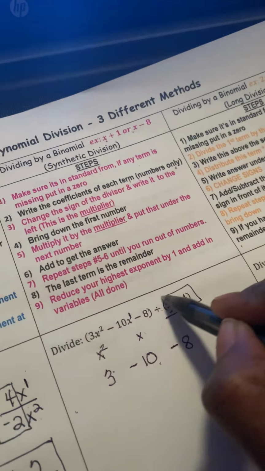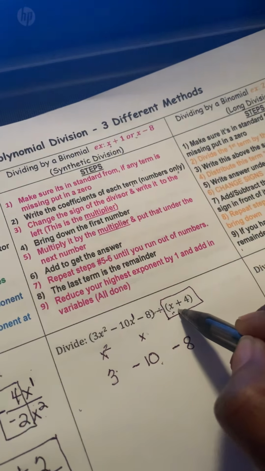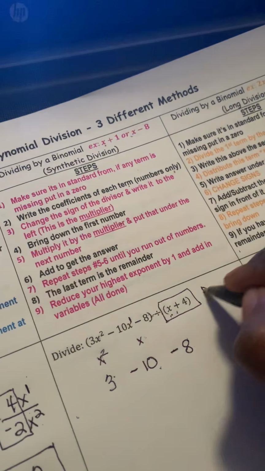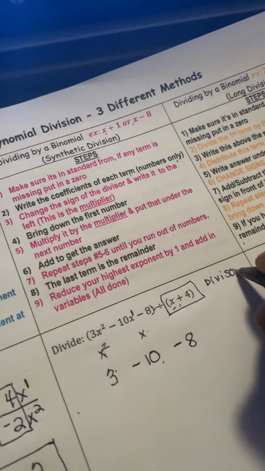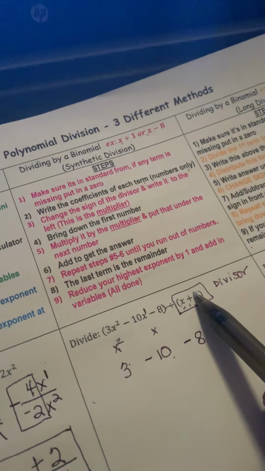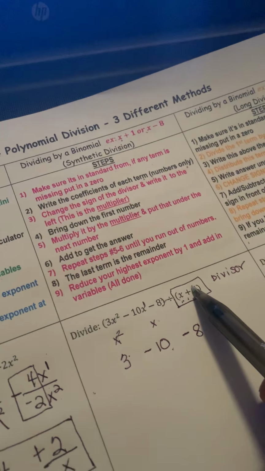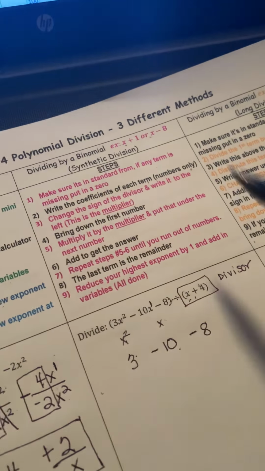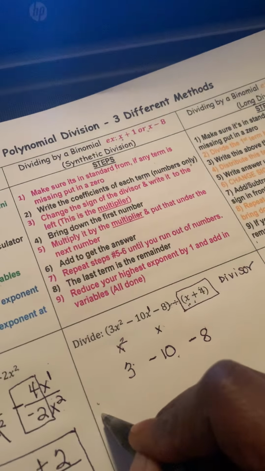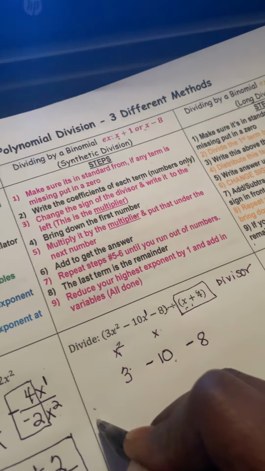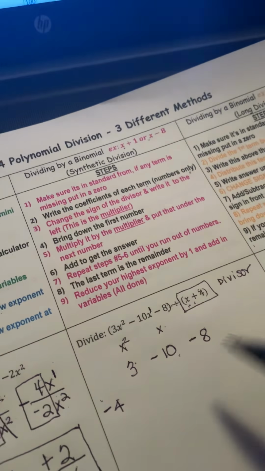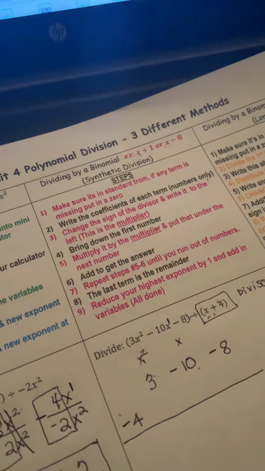The divisor is the number that comes after the division sign. So whatever number's in that parenthesis, you're going to change the sign of it, and you're going to write it to the left of these numbers. So I'm going to put it over here, and that would be a -4. So now I draw my line.